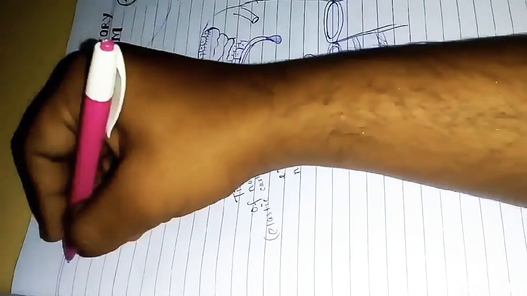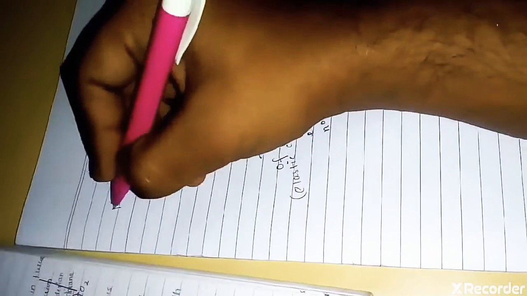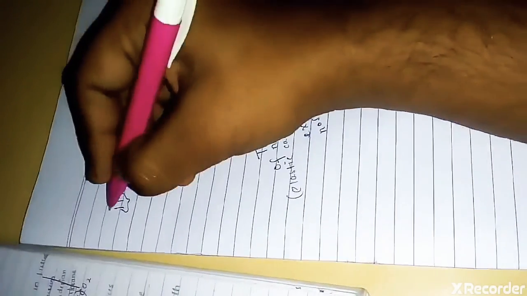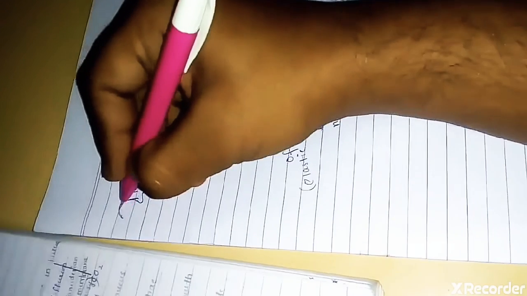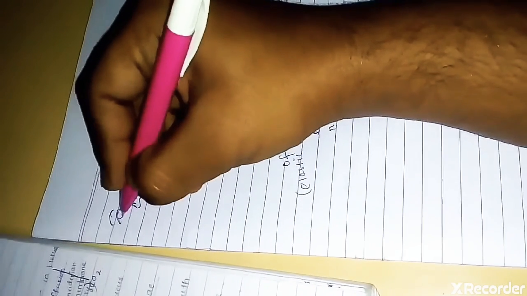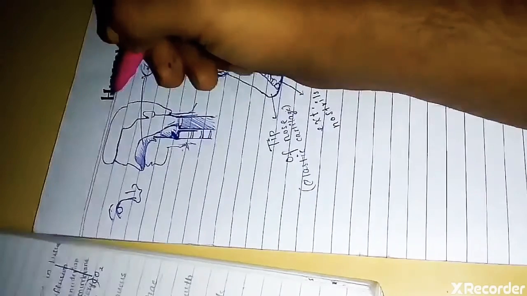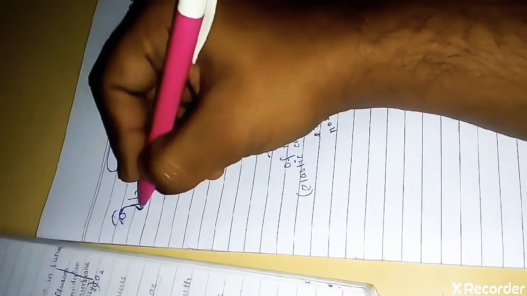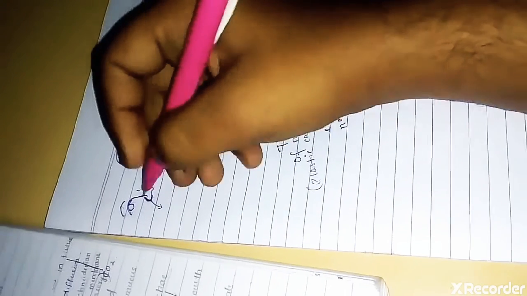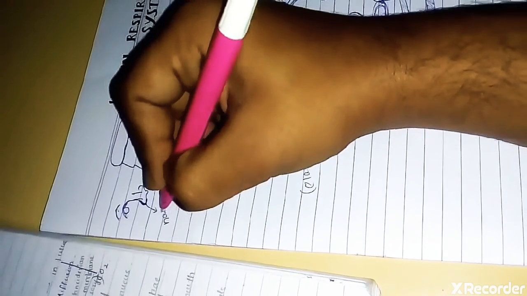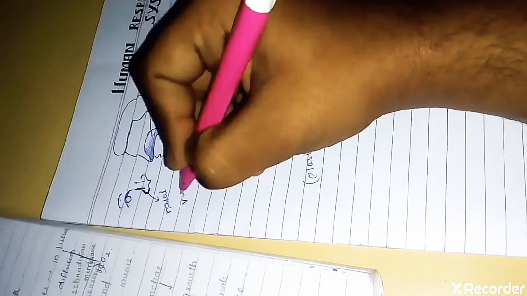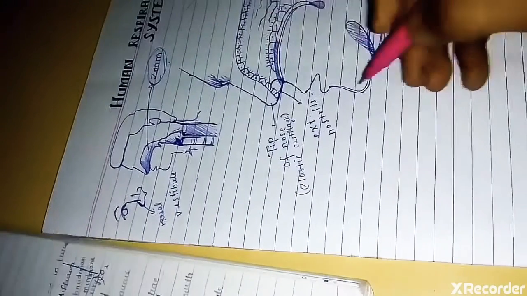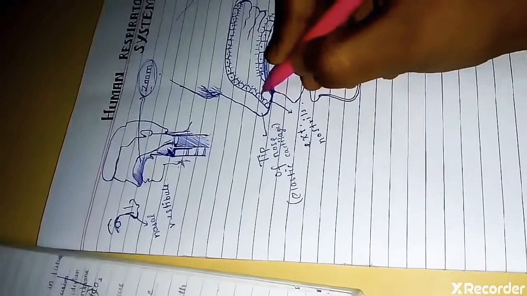Now observe this diagram. This is the human nose, and observe this swollen part. This swollen part of your nose is known as the nasal vestibule.